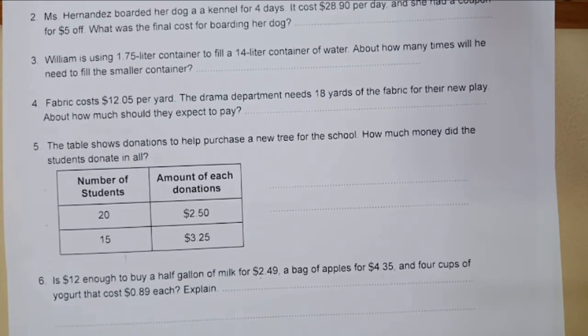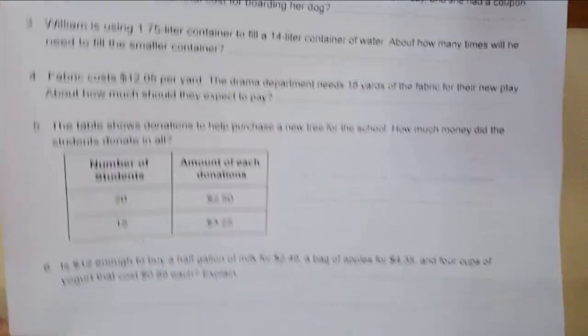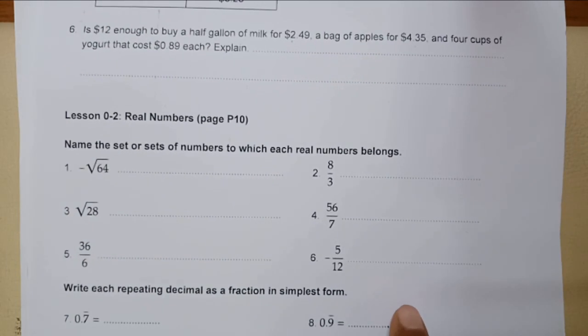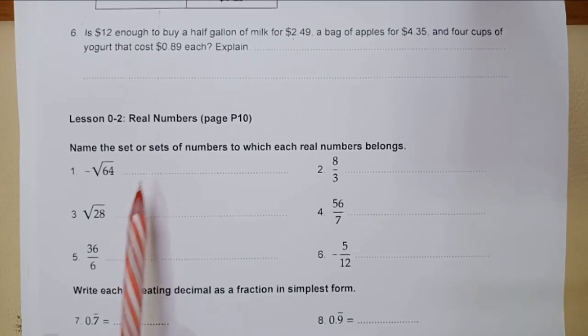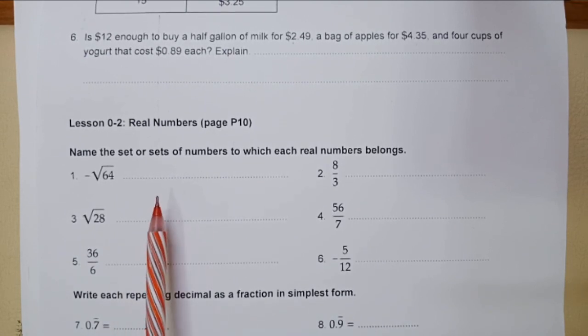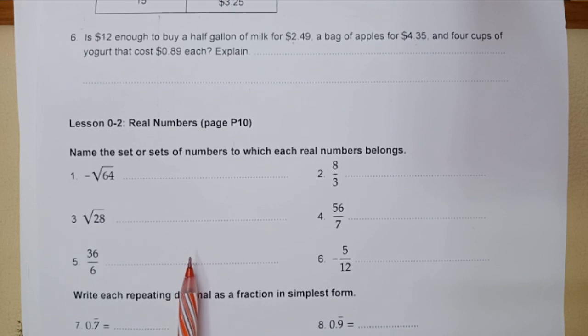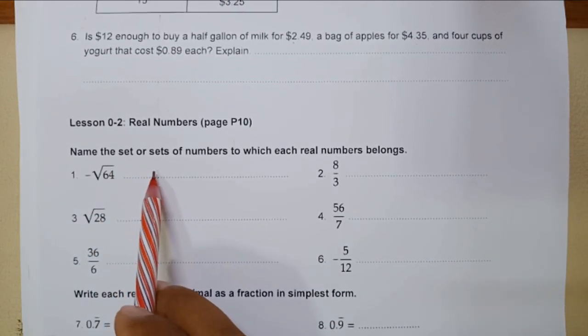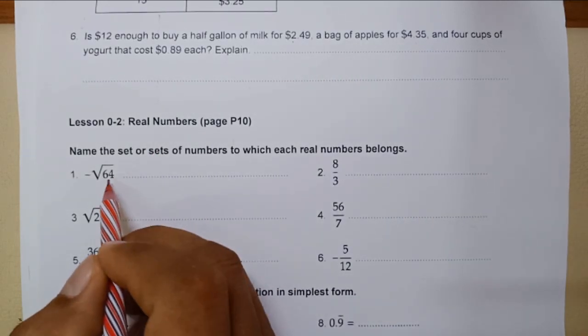Now continue to lesson 2. 0-2, real numbers. Real numbers, I think you need to memorize this one by yourself. I will not tackle so much on this, just let me simply give you an idea. Before you identify the set of real numbers, you simplify this part first.